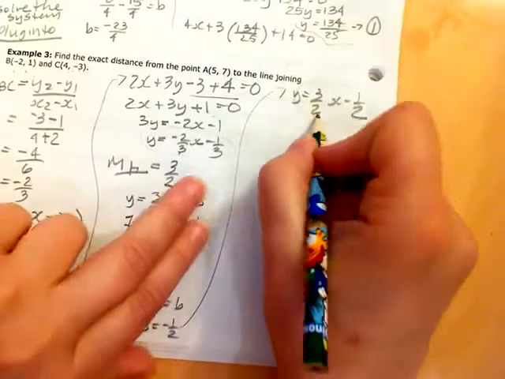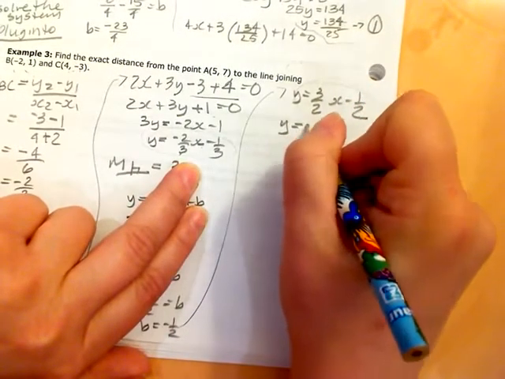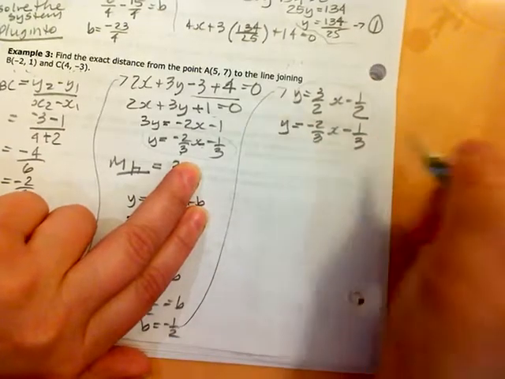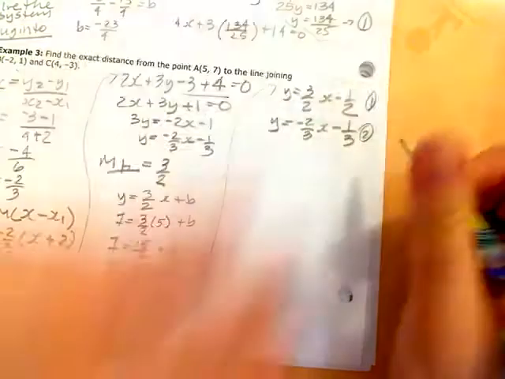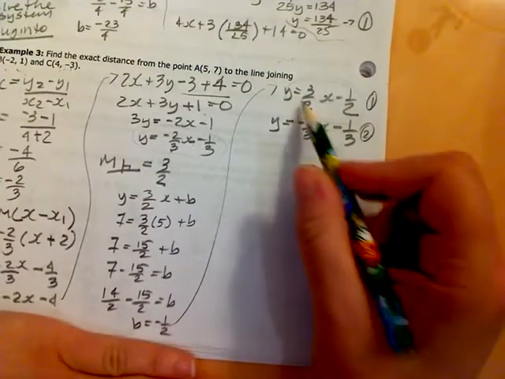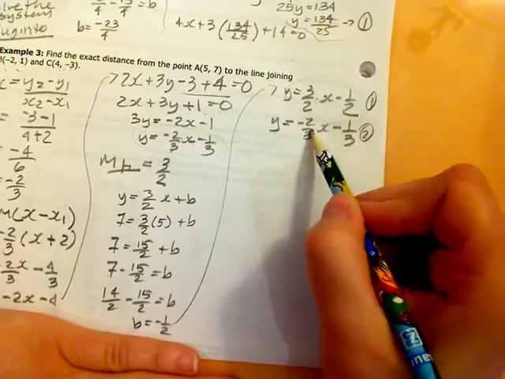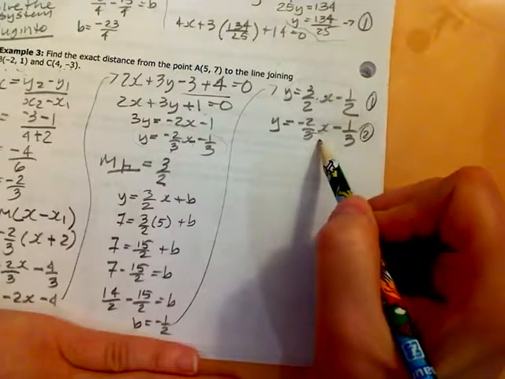So I'm going to call this equation 1 and this equation 2. And I'm going to sub this in for y. So instead of y equaling this, I'm going to say this equals this, because if y equals this and y equals this, they must equal each other, right?